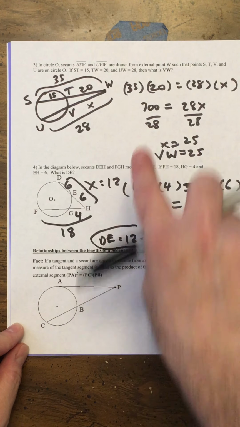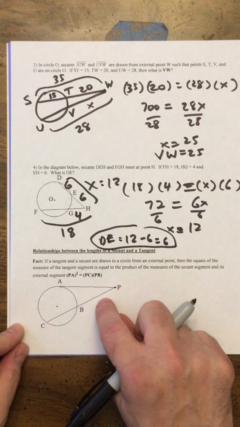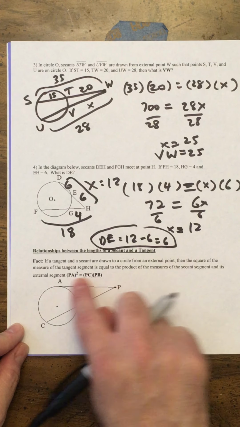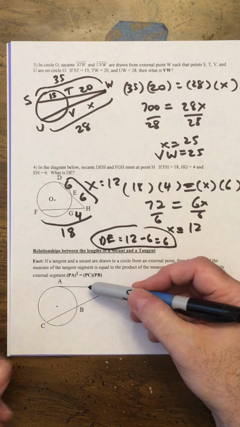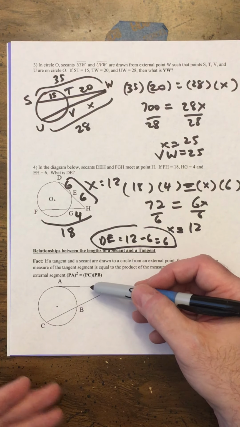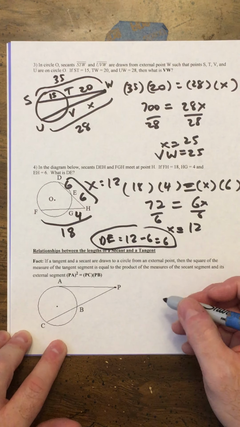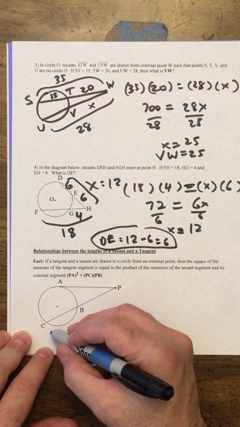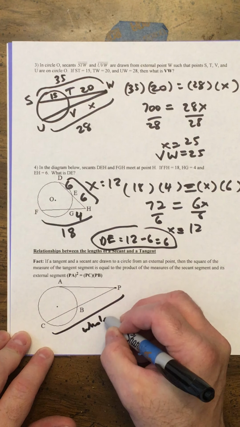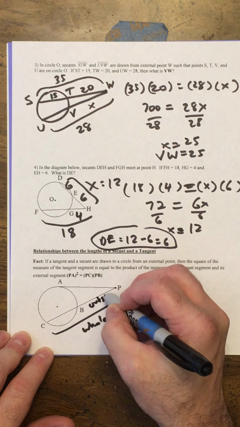So for the secant, you treat it just like we did before. It's the whole times the outside part. But for the tangent, it has nothing to multiply itself except by itself. So you multiply the tangent by itself. And so let me draw this out for you. This is the whole. This is the outside part.